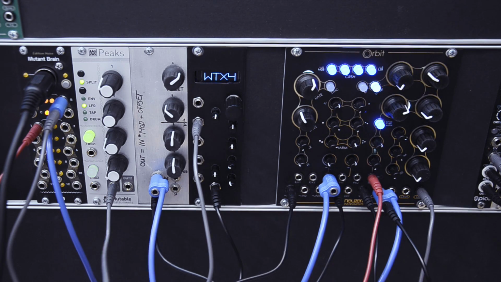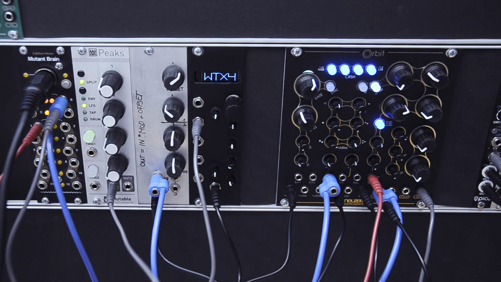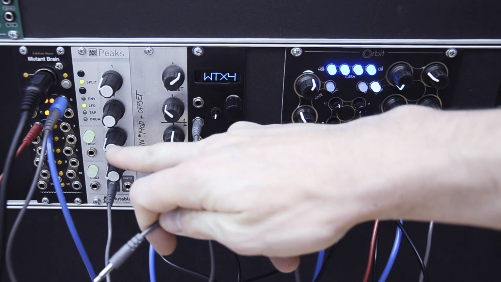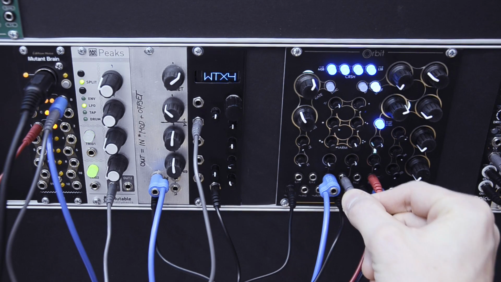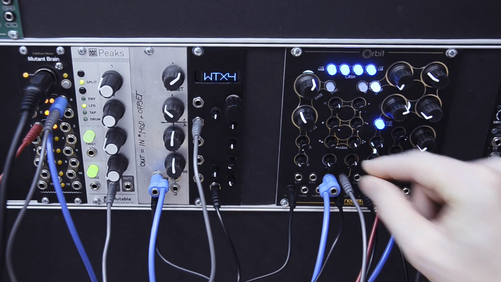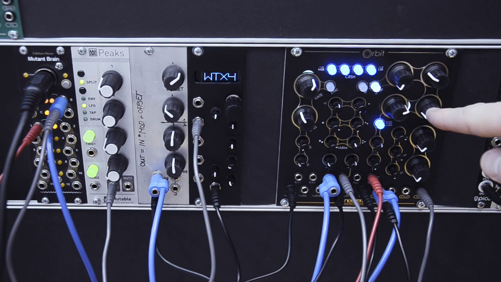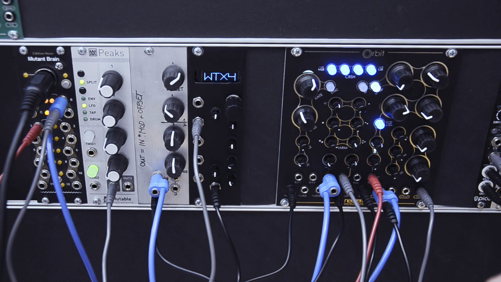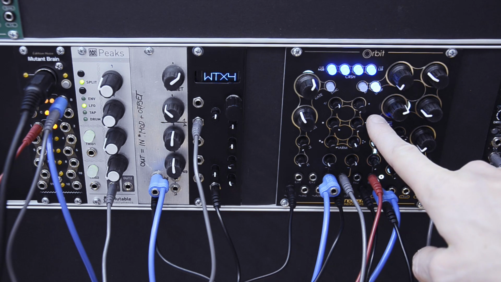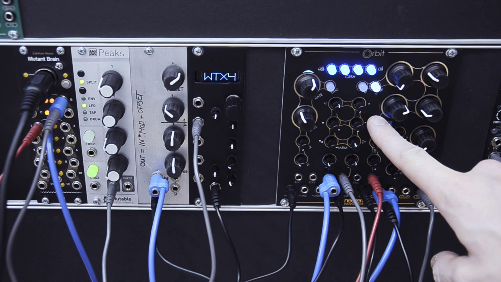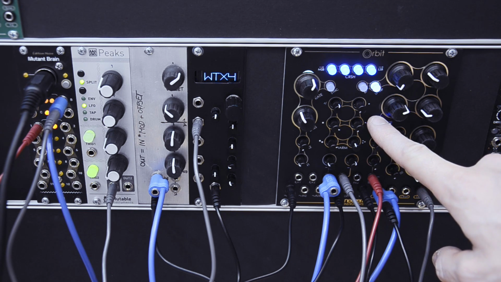Finally, let's automate the cutoff frequency by adding a slow LFO to the FM input. The LFO signal comes from peaks and the FM attenuator is set to a slightly positive value. This is quite straightforward. Note that the LED on the left of the envelope knob now sometimes turns on when the LFO has a negative voltage.